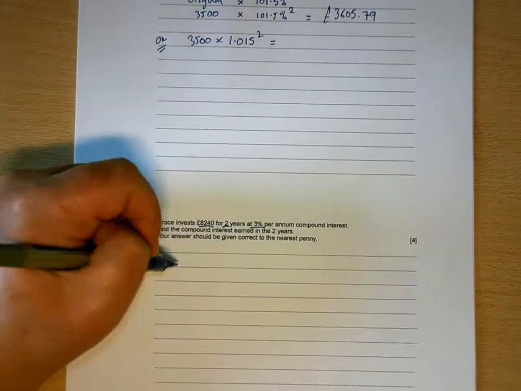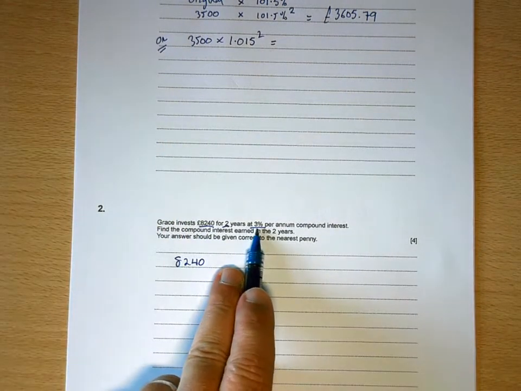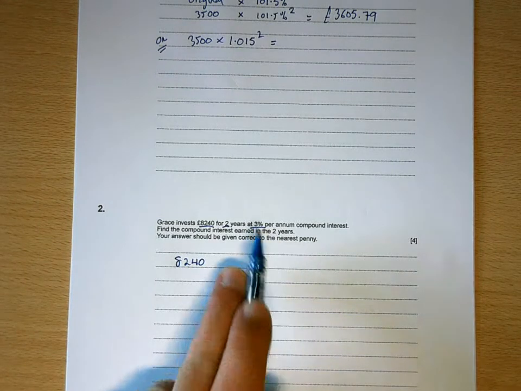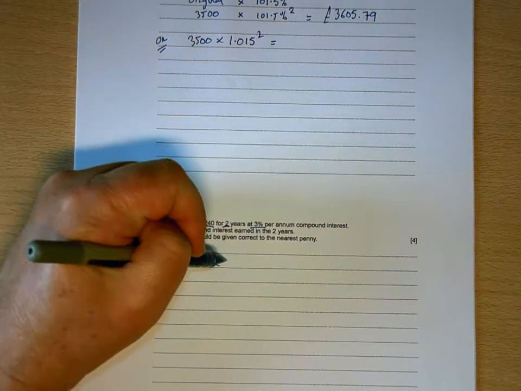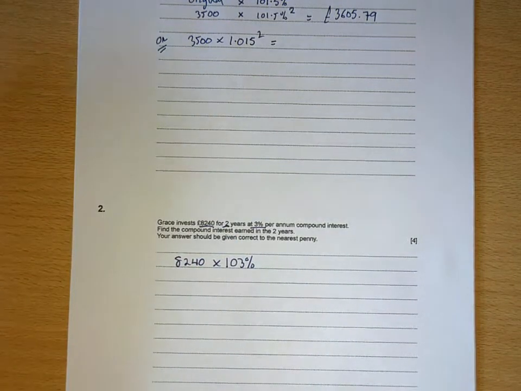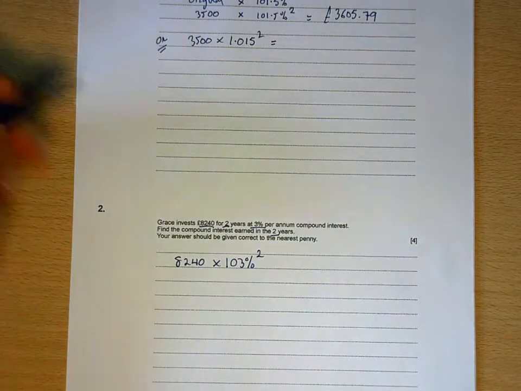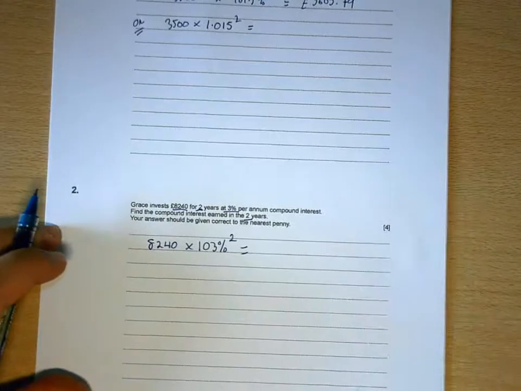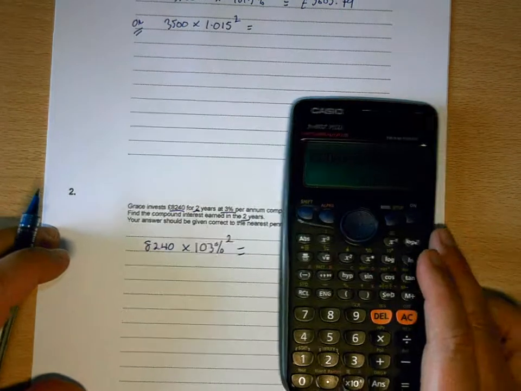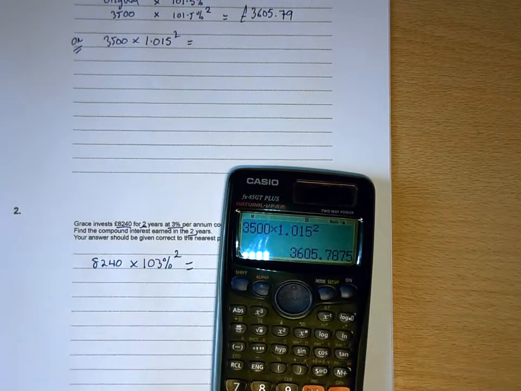So the original is 8240. This time it's going to be 100% plus the 3%, 103%, and for 2 years to the power of 2. Here we go.